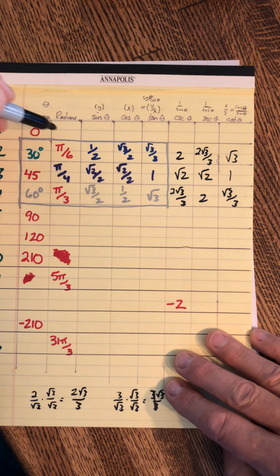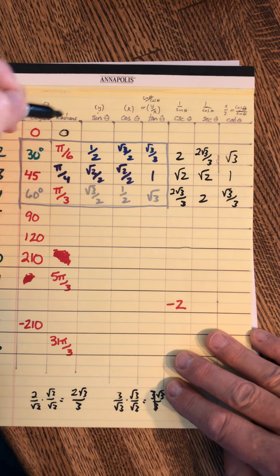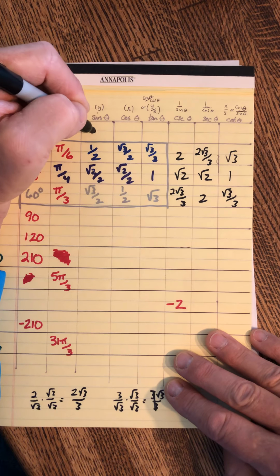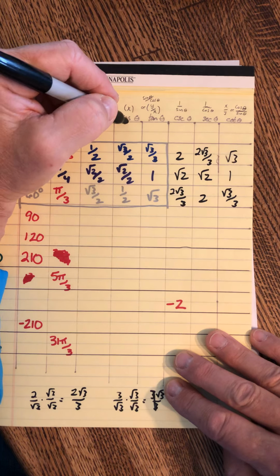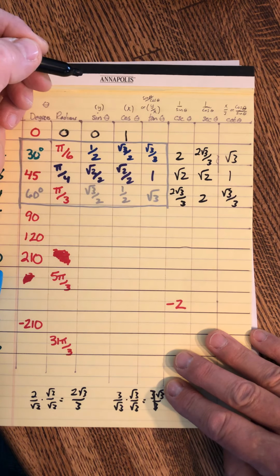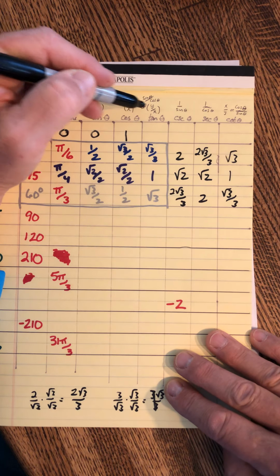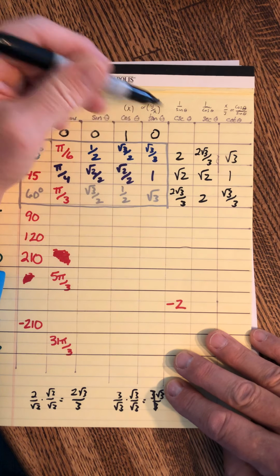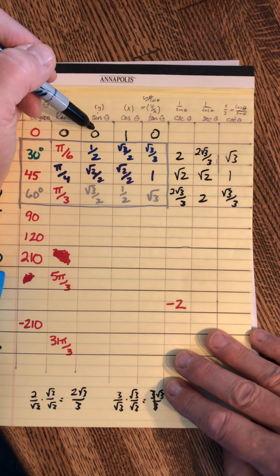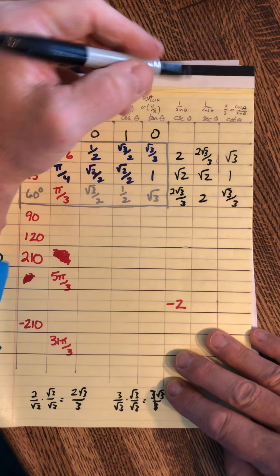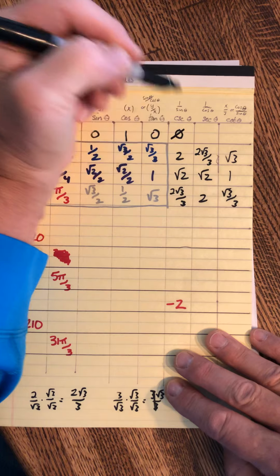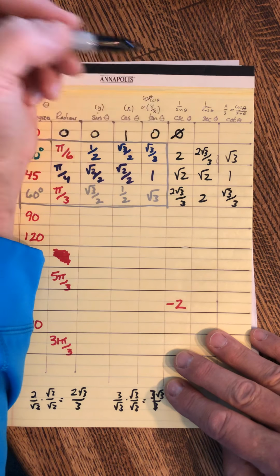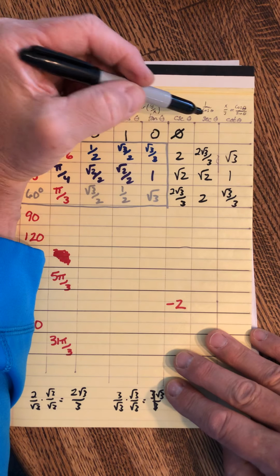So, for 0 degrees, that's also 0 radians. The sine at 0 degrees is the y-coordinate of that point, which was 0. The cosine is the x-coordinate of that point, which is 1. The tangent is y over x, 0 divided by 1 in this case, which is 0. Now, the cosecant is the reciprocal of the sine. What's the reciprocal of 0? 1 over 0, which is undefined. I'll just use the empty set for that. Or you can write a u if you want. Some people prefer a u for undefined, but either one's fine.